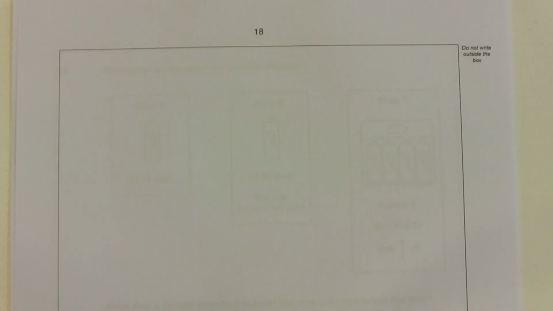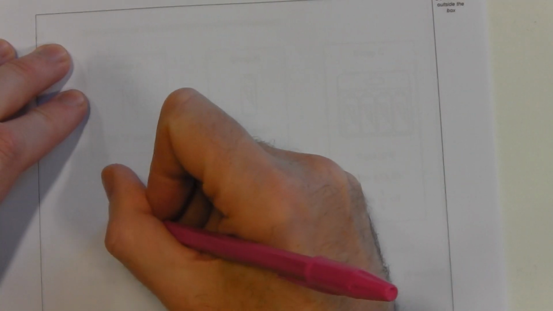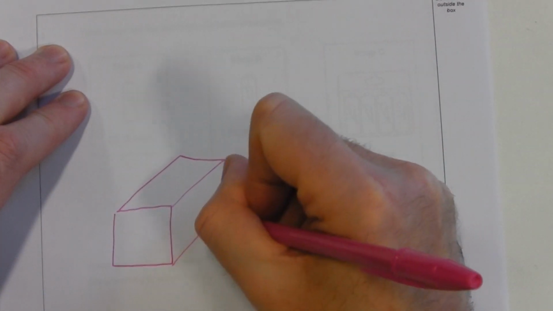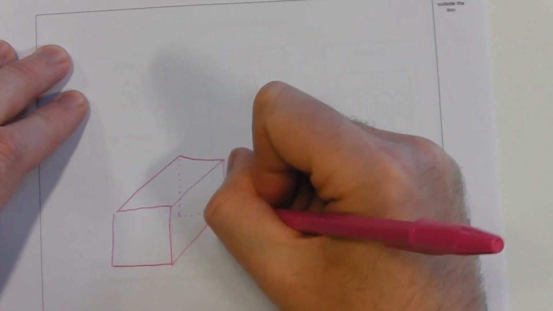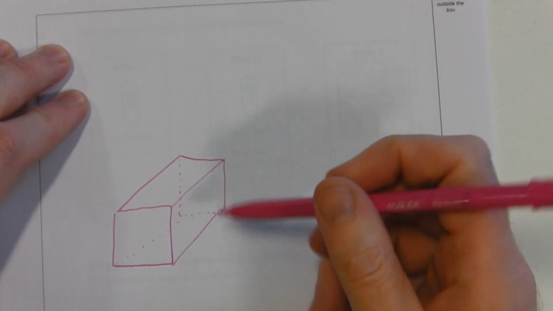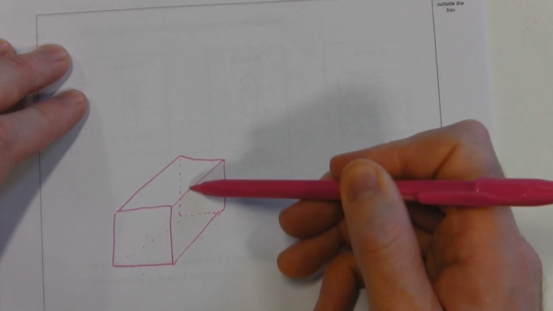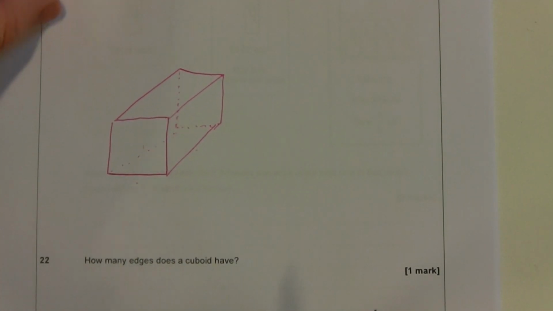So the extra part of this MAP3 assessment, if you got to it, some groups will have done a full paper, it's been expected to do a full paper anyway. So question 22, how many edges does a cuboid have? Now, cuboid, badly drawn of course, but we have our front face, and it's a 3-dimensional shape. And of course we have our other edges there as well. So when we look, we've got 1, 2, 3, 4 on the front, 1, 2, 3, 4 on the back, and 1, 2, 3, 4 around the edges. So that gives us 12. Okay, and that's our answer for that one. Only 1 mark. You don't need to do the drawing, I've just done it to explain.